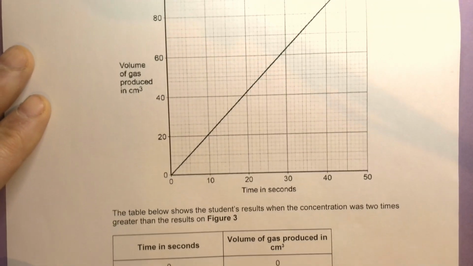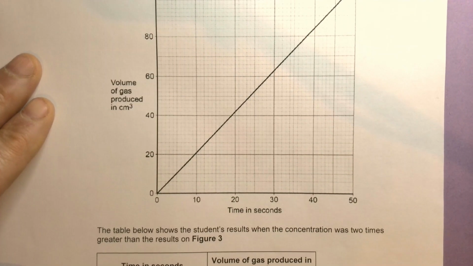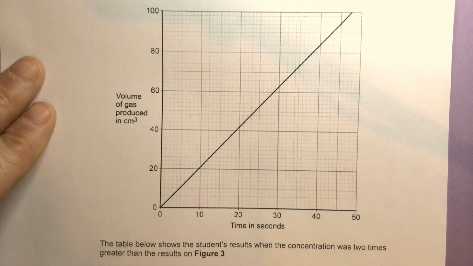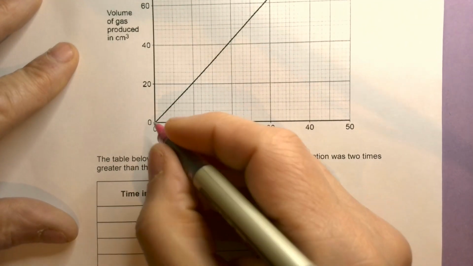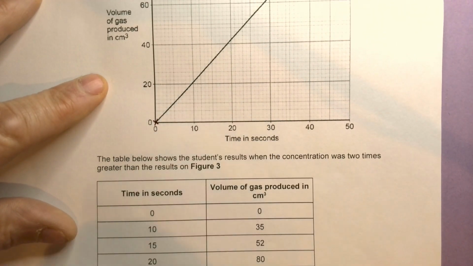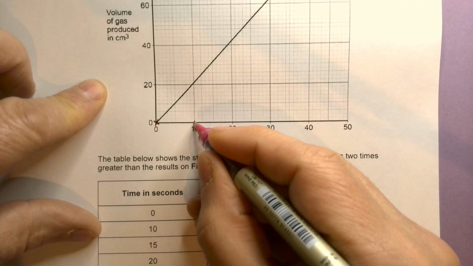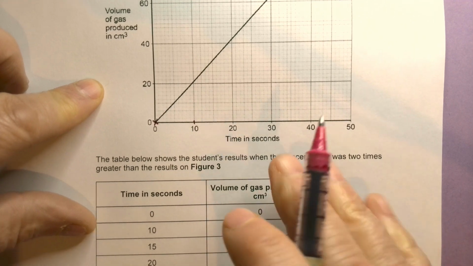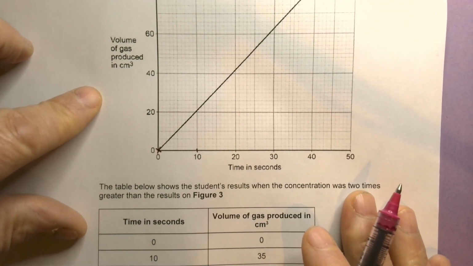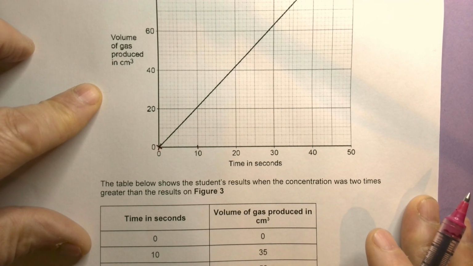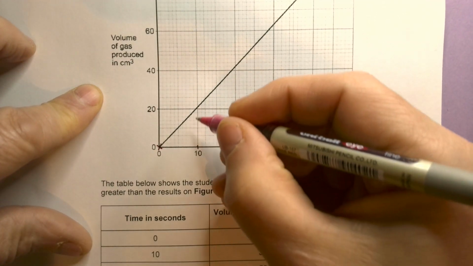So what have we got? Well, so the first plot we've got is 0, 0. I'm going to make sure I use crosses. Next one is 10, and that's 35. So 10, 35. I'm going to run out of space here. So 10 there, 35 up.